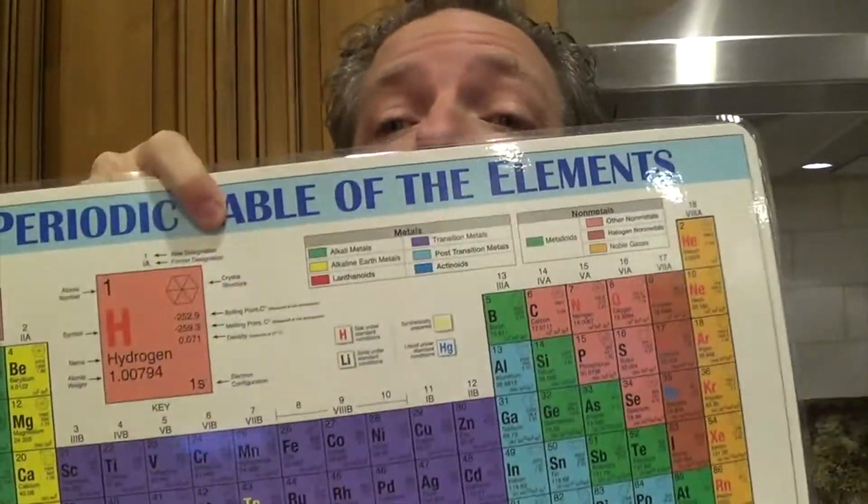There are about 118 of these known elements that we've discovered, and we're learning more about them all the time. Every year we come up with new discoveries about these elements, and sometimes we discover elements that we hadn't known about before. Really interesting stuff.